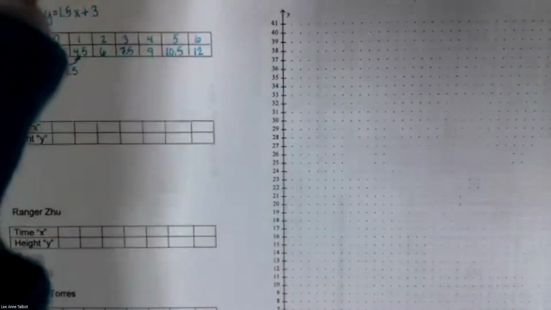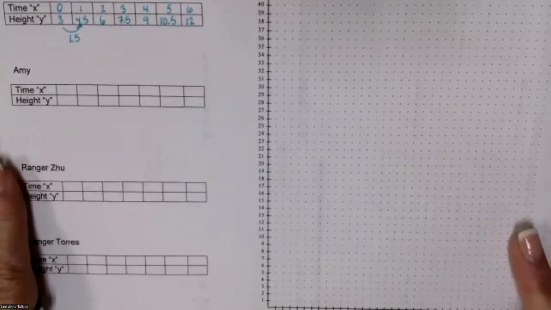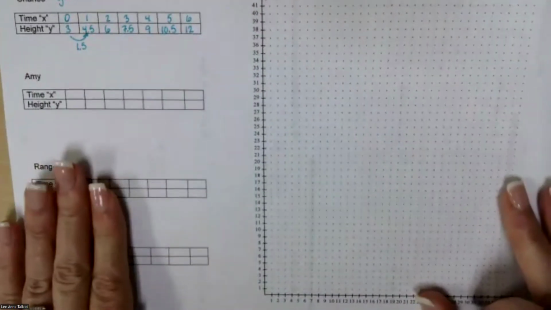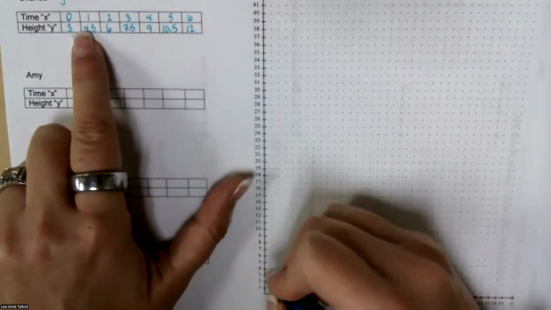All right, so graph these dots as best you can and use your ruler to make a line that goes all the way up through the graph.